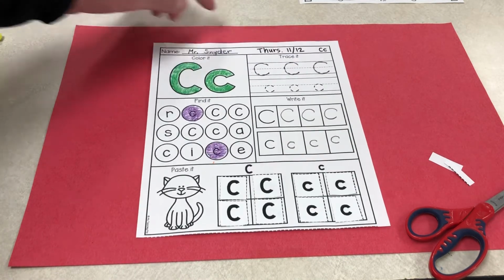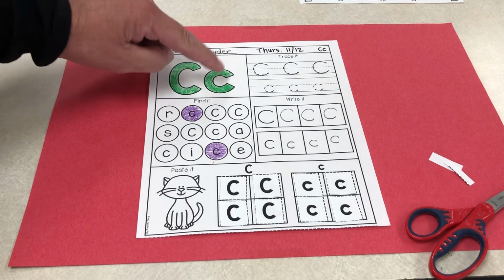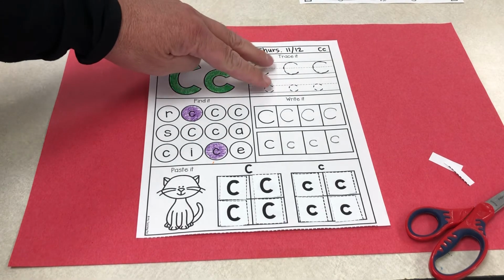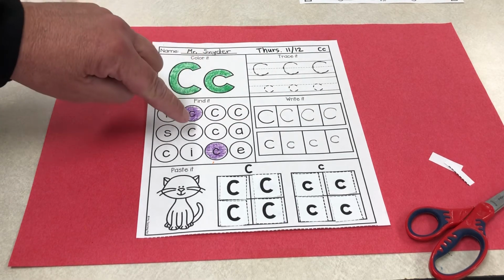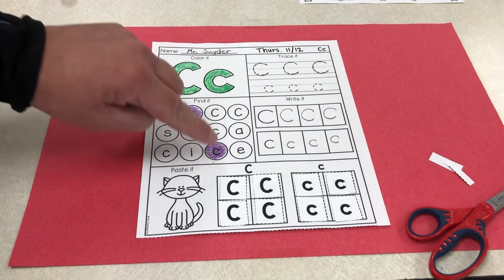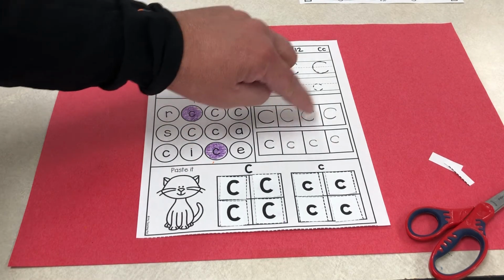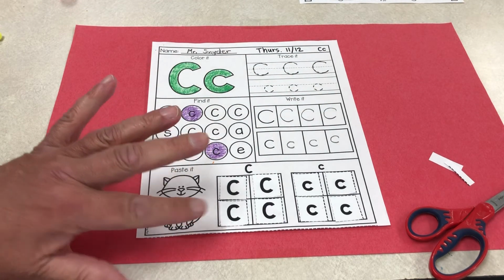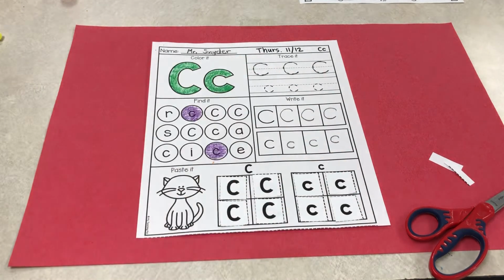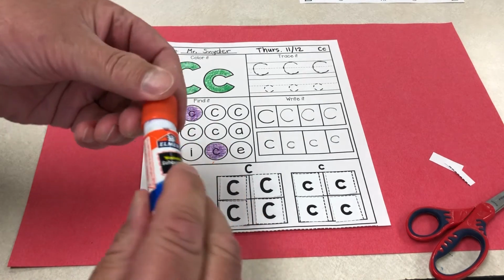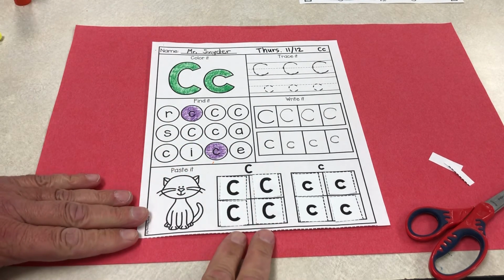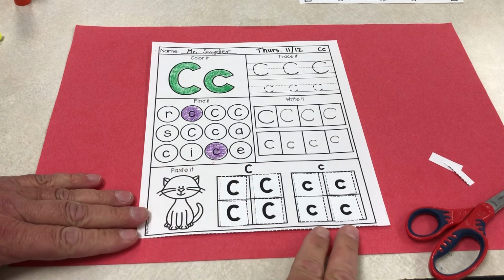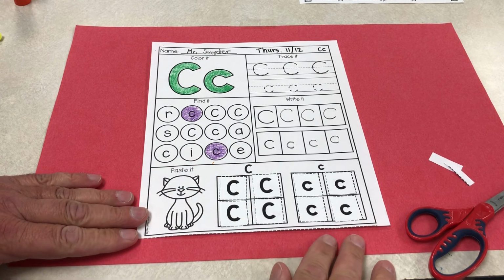Don't forget, color it, trace it, find it. There's one, there's a C. Write it, and now I'm gonna see how carefully you can cut and use a glue stick. Don't forget, sort them. The large ones, the capital, the smaller ones, the lowercase.